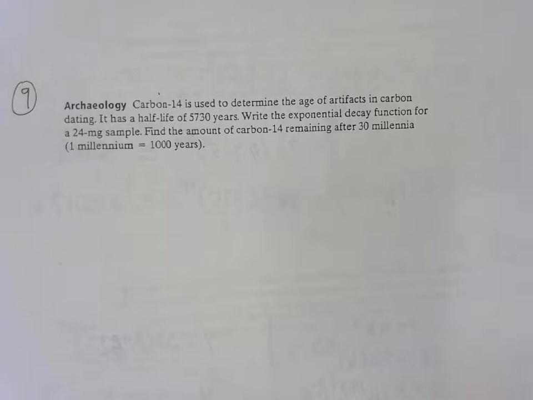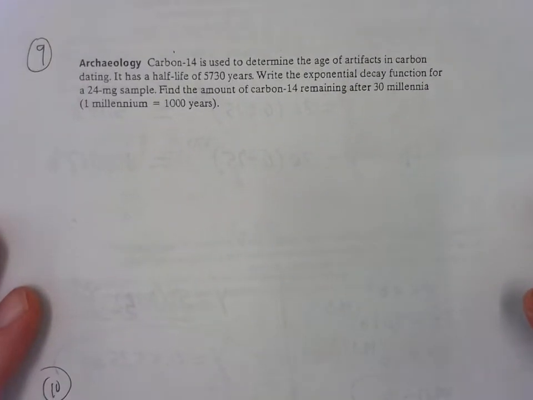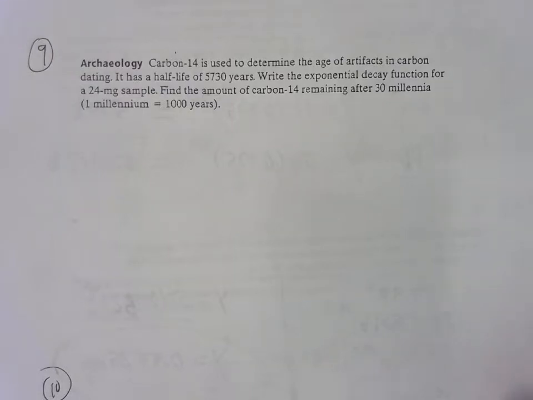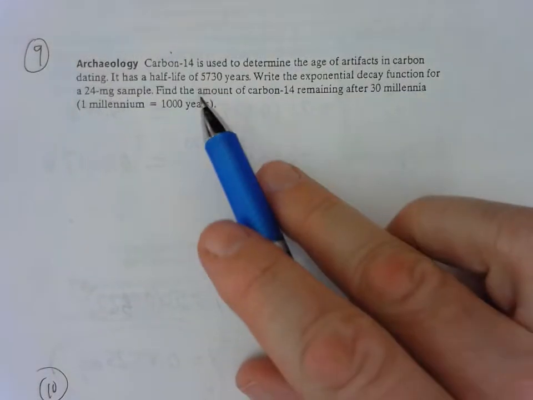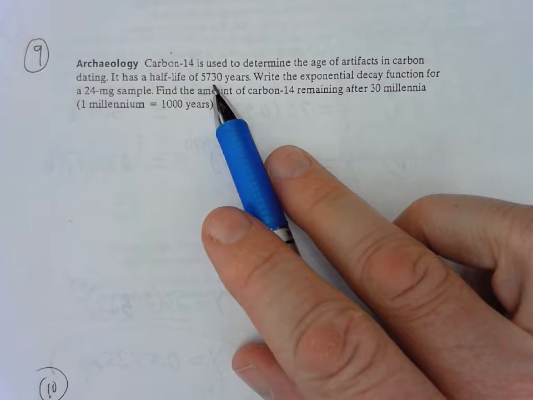Okay, last page, 2 problems. This is one where we're going to do the half-life. Carbon-14 is used to measure things that are really old. It has a really super long half-life, 5,730 years.